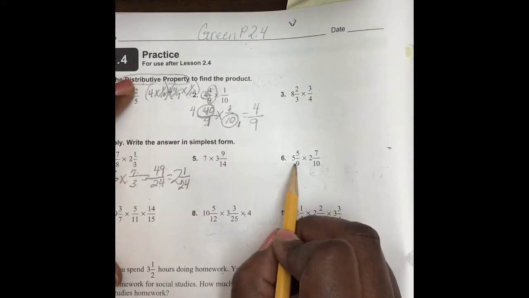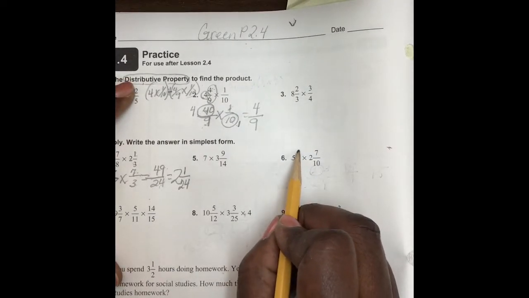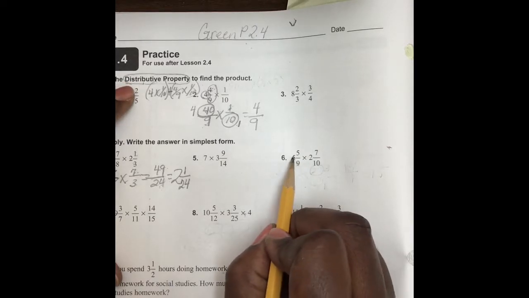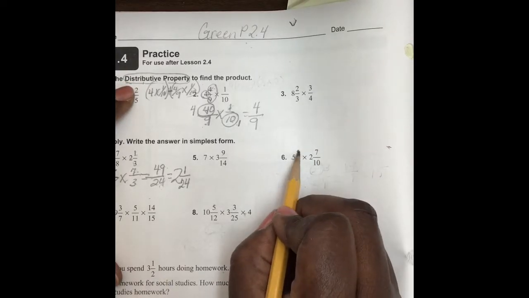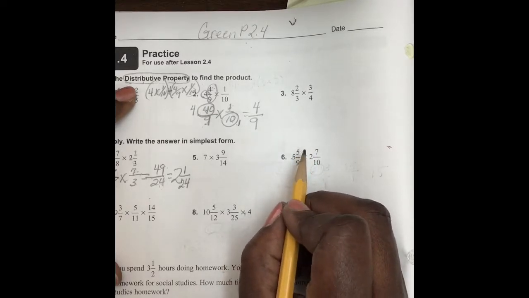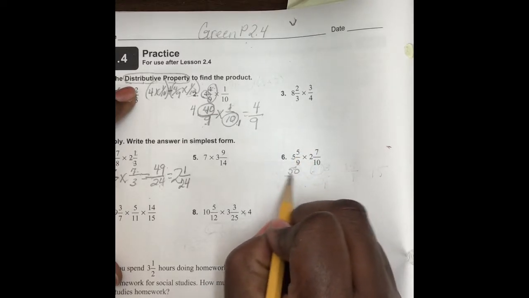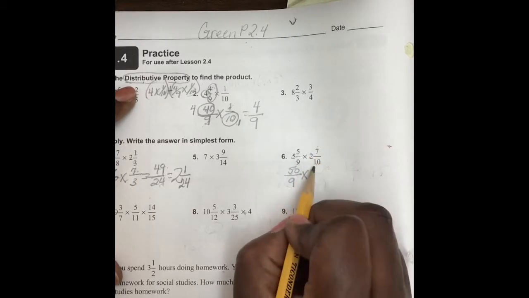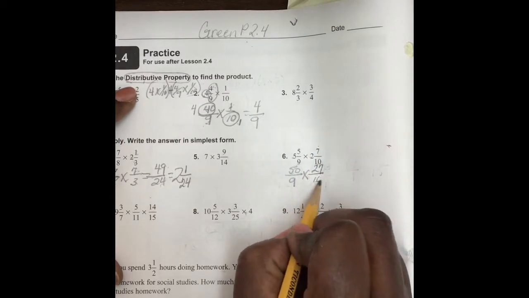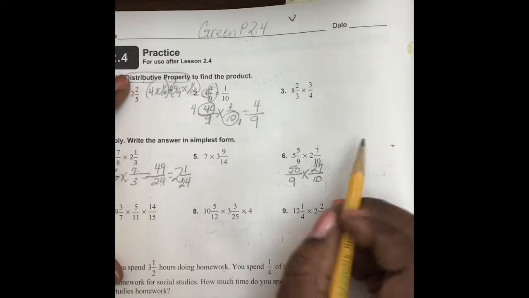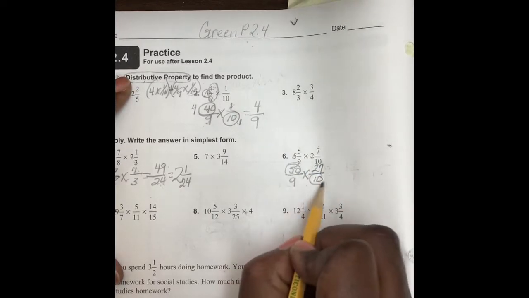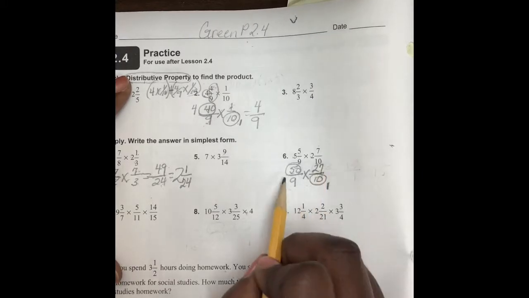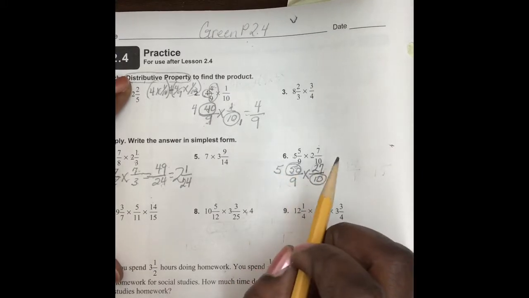Number 6, 5 and 5/9. We convert this to improper. 9 times 5 is 45, plus 5 will give us 50 ninths, times 10 times 2 is 20, plus 7 is 27 tenths. All right, when we compare 50 to 10, we discovered that there's 1/10 in 10 and 5/10 in 50.